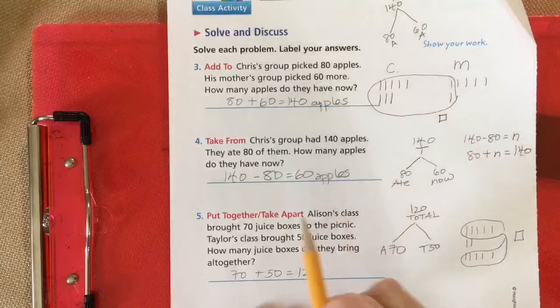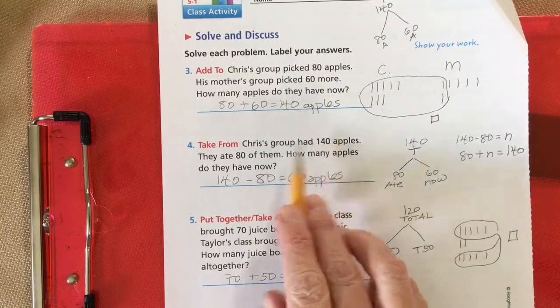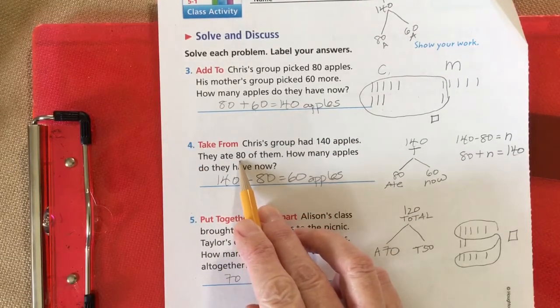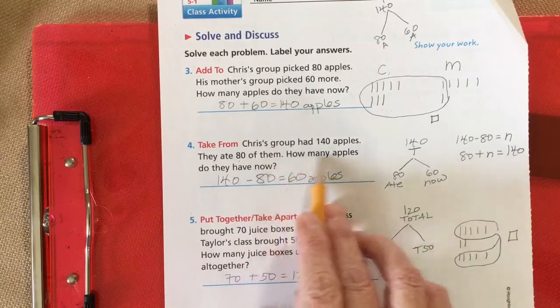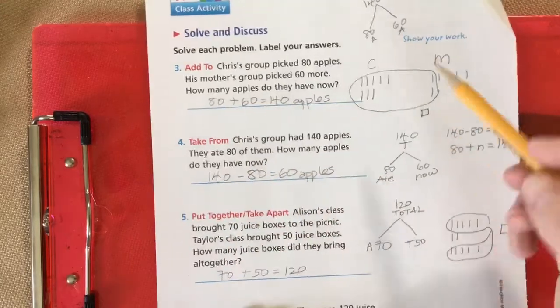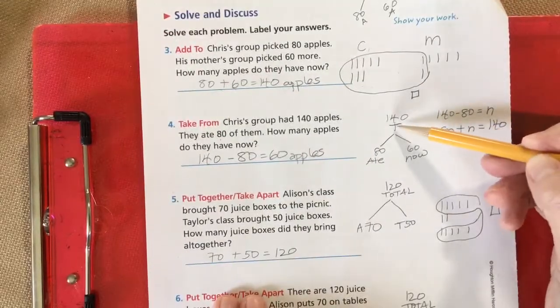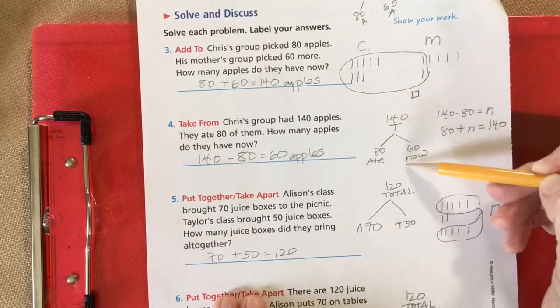All right, so if I look here, it says Chris's group had 140 apples. They ate 80 of them. Okay, so remember, boys and girls, if you have 4 cookies and you're eating 2 of them, that's a subtraction problem, right? Because you're taking some away. So if you're eating some, you're taking it away. How many apples do they have now? So these are the same numbers as up here, boys and girls. So the total was 140, and they ate 80 of them. They have to have 60.